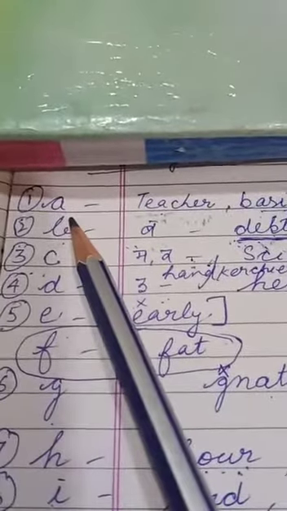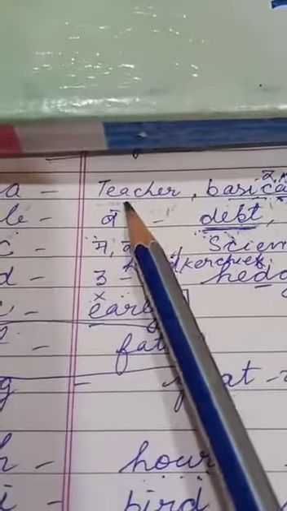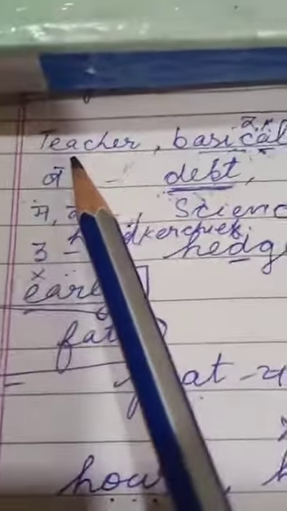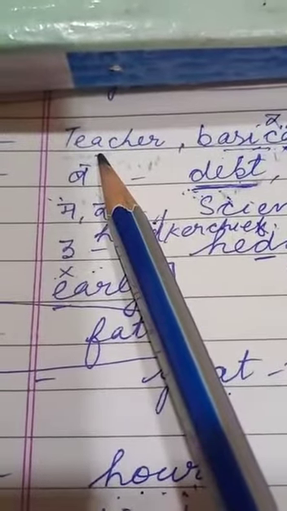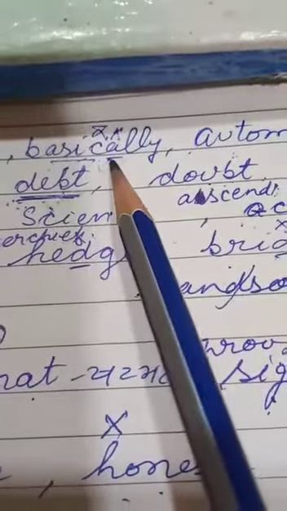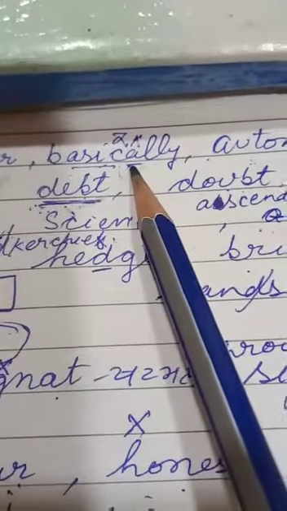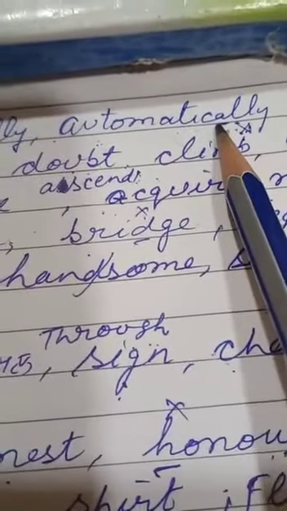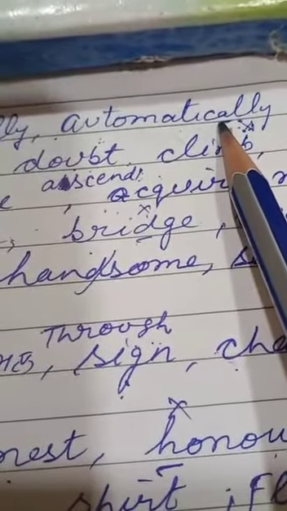First of all, A: teacher. In teacher, A is silent. Second example is basically. A is again silent here. And the third one is automatically. So A is a silent letter.